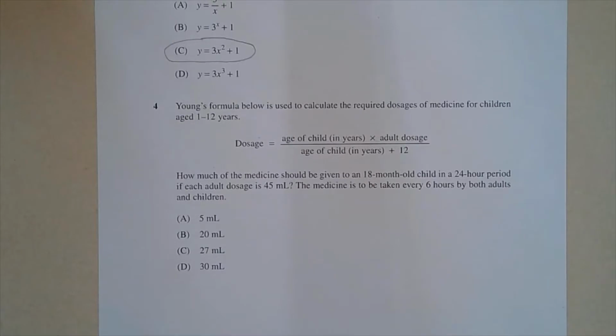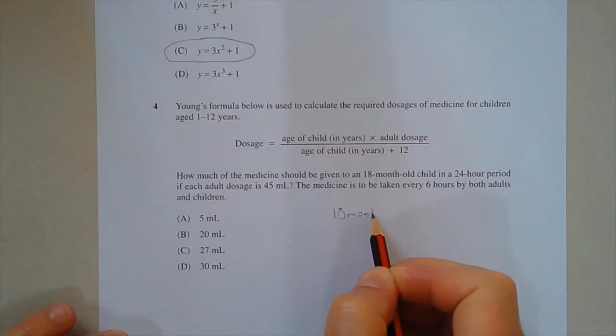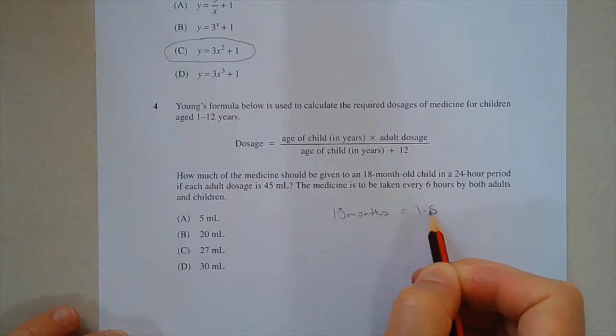Question 4. Young's formula below is used to calculate the required dosages of medicine for children aged 1 to 12 years. How much of the medicine should be given to an 18-month-old child in a 24-hour period if each adult dosage is 45 milliliters? The medicine is to be taken every 6 hours by both adults and children. Now the first step is to convert the child's age into years. So 18 months is equal to 1.5 years.